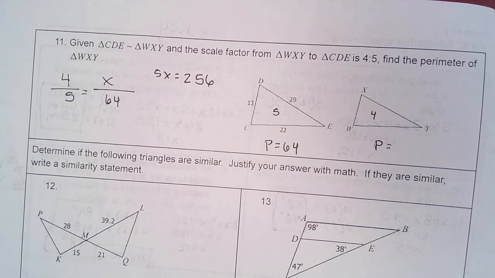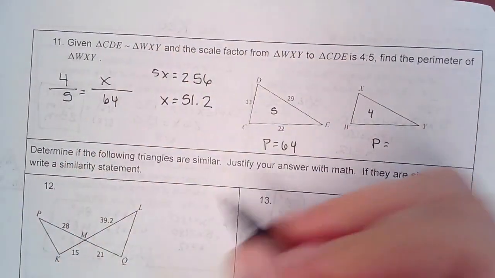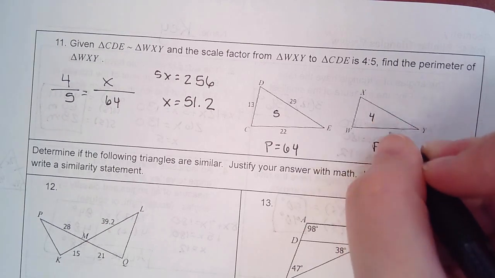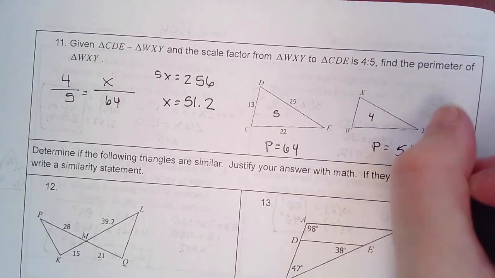Alright, it all looks good. So x is equal to 51.2. We weren't given any measurements, so the perimeter of WXY is 51.2.